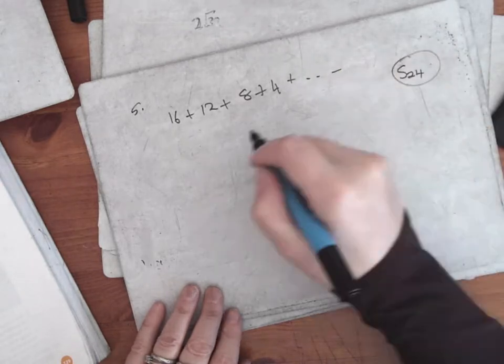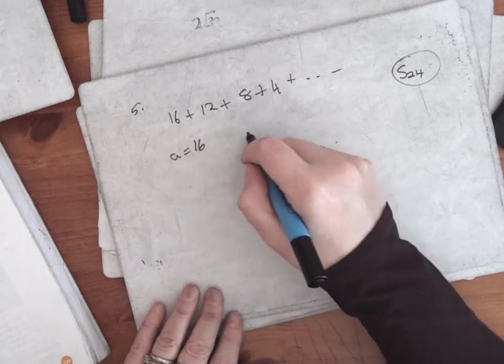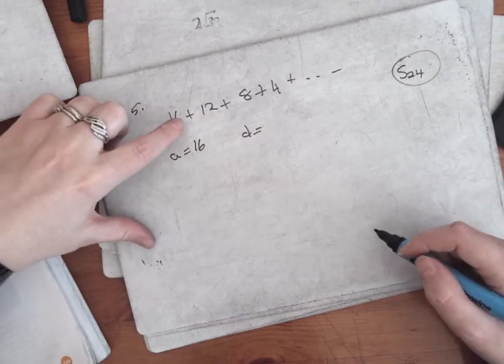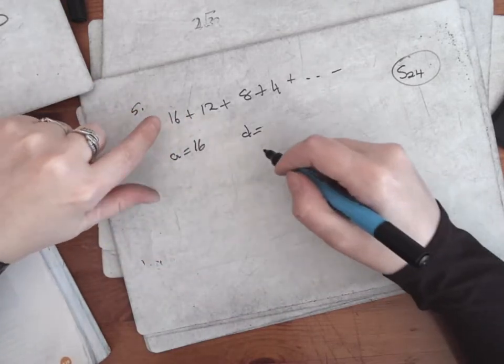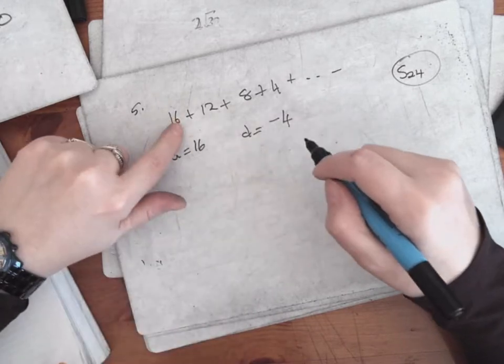So A is the first term, A is 16. D is what you're adding on. But here I'm getting smaller, so I'm not adding on, I'm subtracting. So D is minus 4 because I'm going down in 4s.